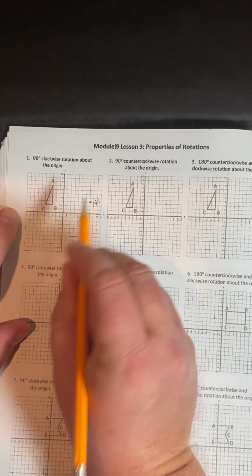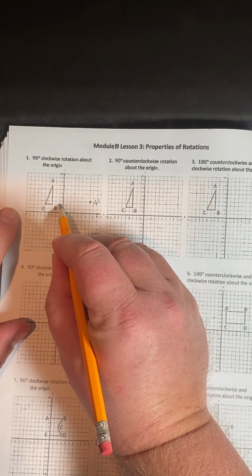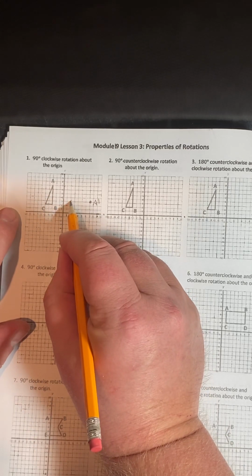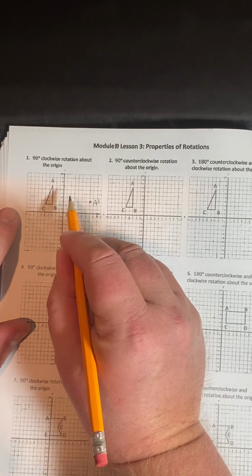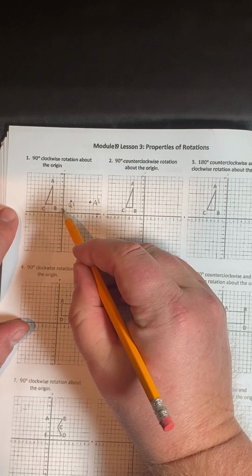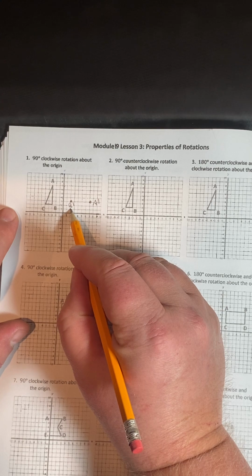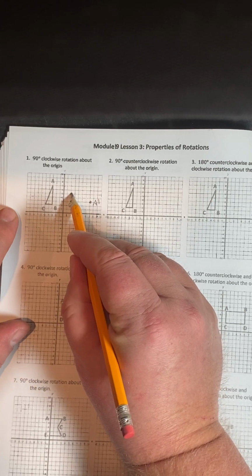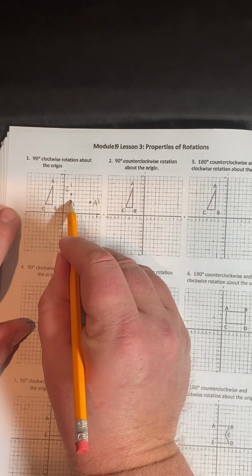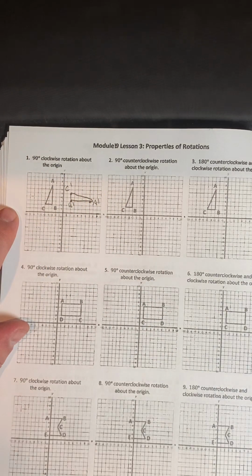There's your A prime. You can do the same thing with the B. It goes out 1, 2, and then off 1, 2, 3. There's B prime. Now C, you got to use the same axis you were using. Out 1, 2, 3, 4, 5, and off 2. If you wanted to, you could have went 1, 2 right here. Okay, C prime. So here's your image. You have your pre-image over here, your image right there.